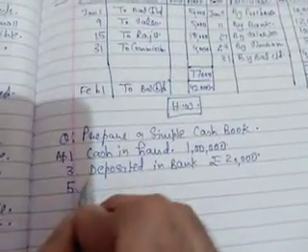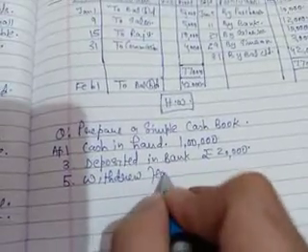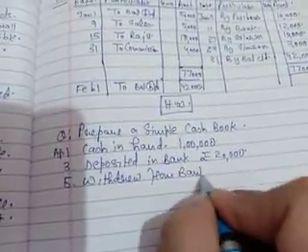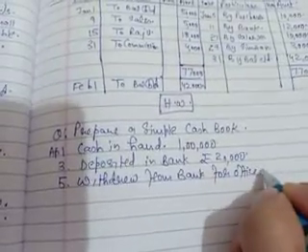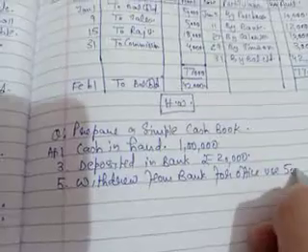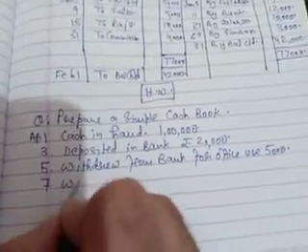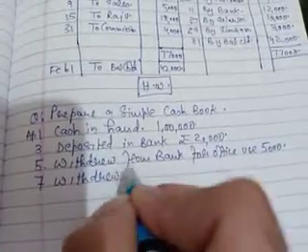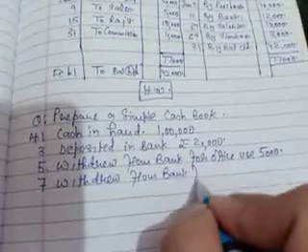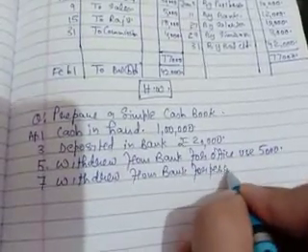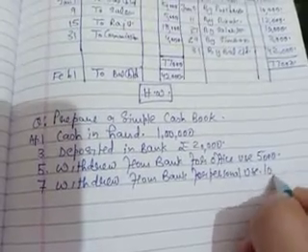April 5, withdrew from bank for office use 5,000. April 7, withdrew from bank for personal use 10,000.